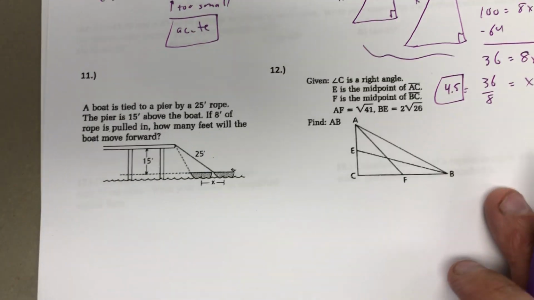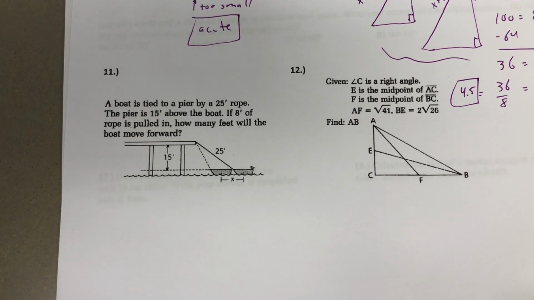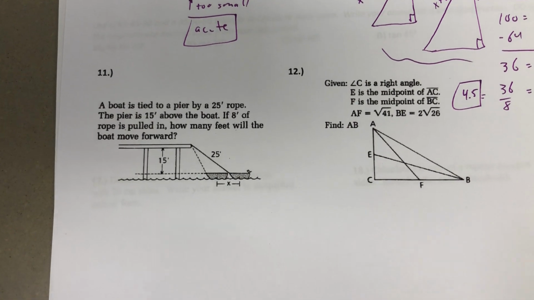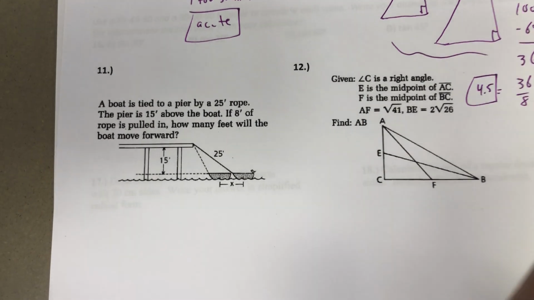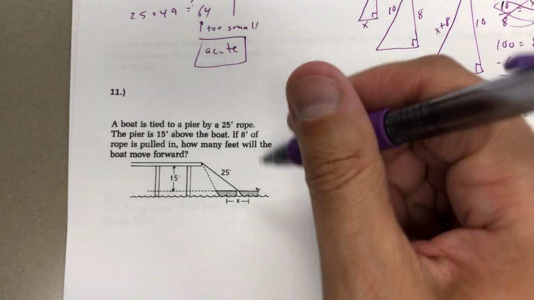All right. Next one, a boat is tied to the pier by a 25-foot rope. It's pulled in 8 feet. How far does the boat move forward? So your thought would be, well, if the rope's pulled 8 feet, you're thinking the boat will move 8 feet. But it turns out that's not how that works.